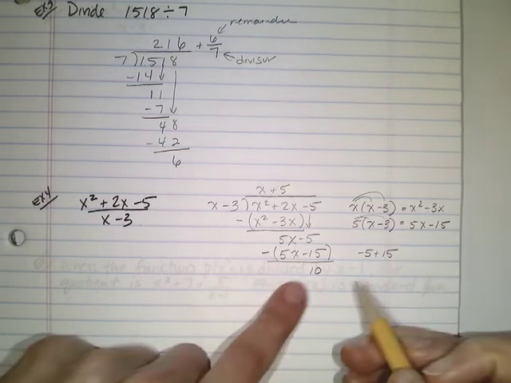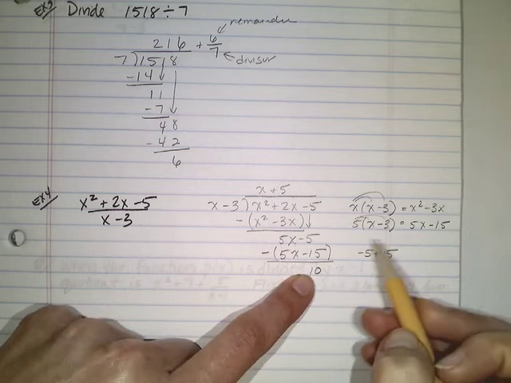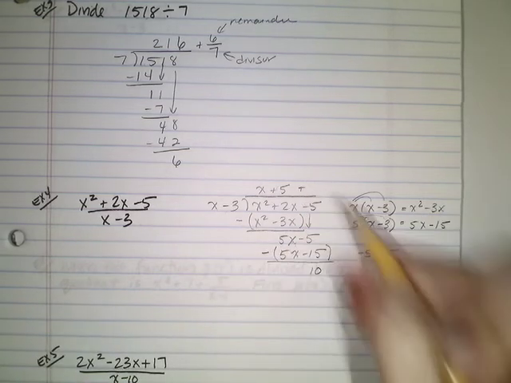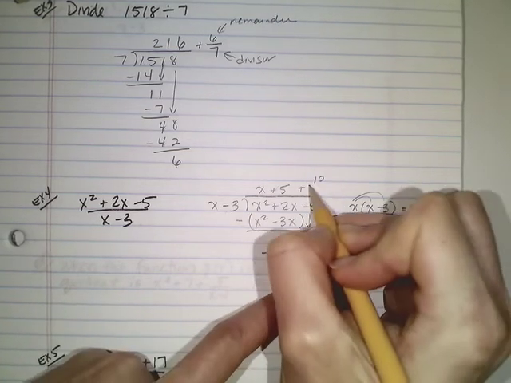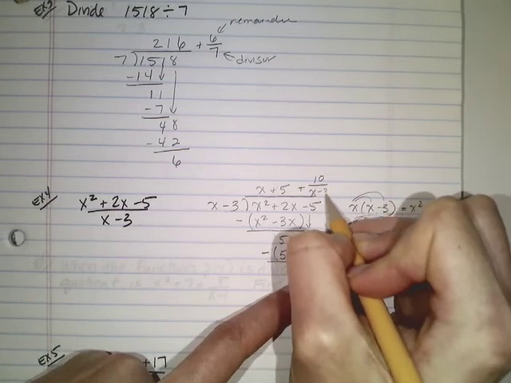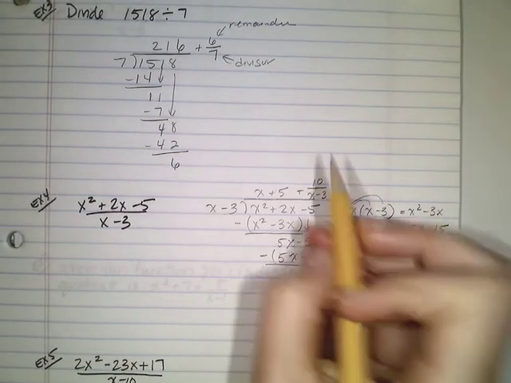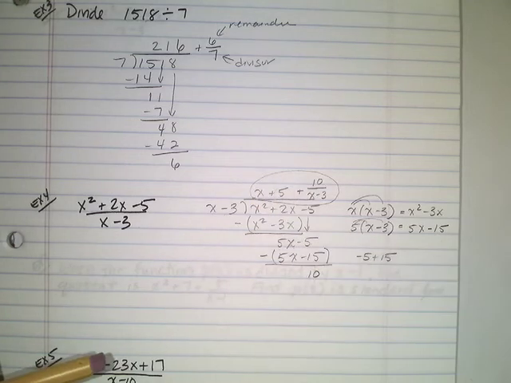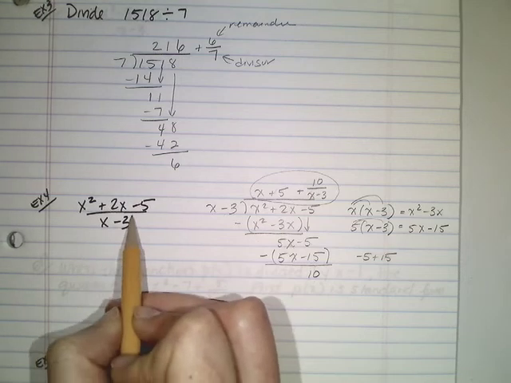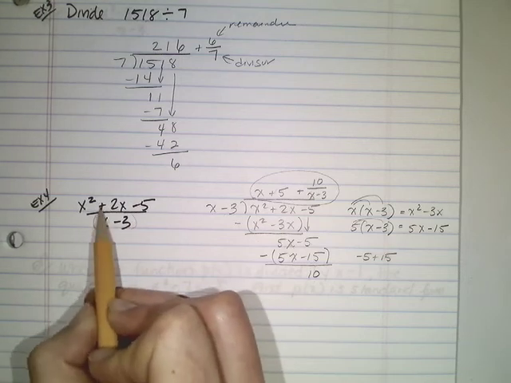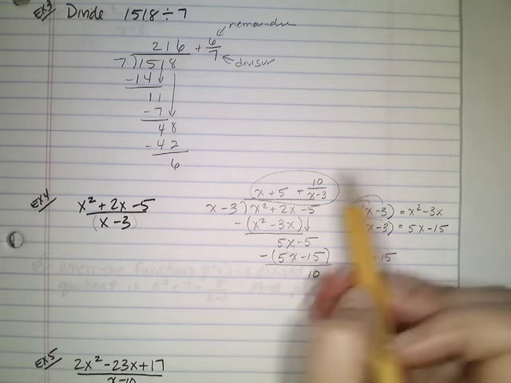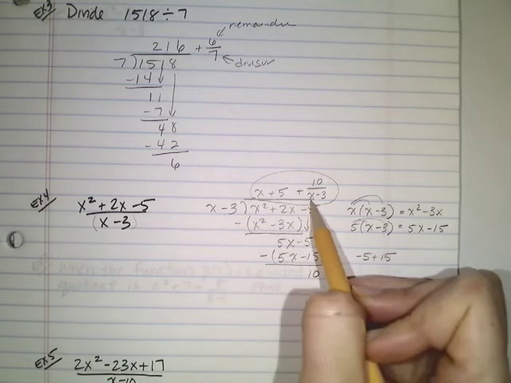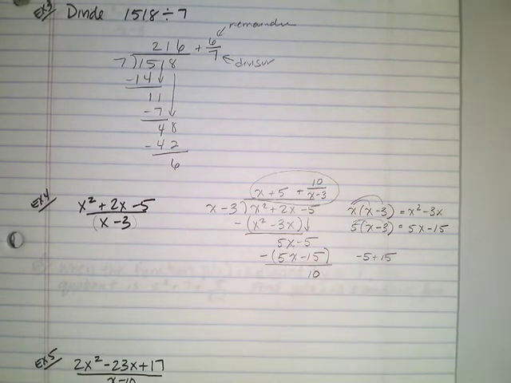Now, since we have a remainder, we want to go up here and just write plus 10 over x minus 3. And that's our new answer. Okay, so yes, it doesn't go in perfectly. We would say that x minus 3 is not a factor of x squared plus 2x minus 5, but we still can show the long division just with a remainder.